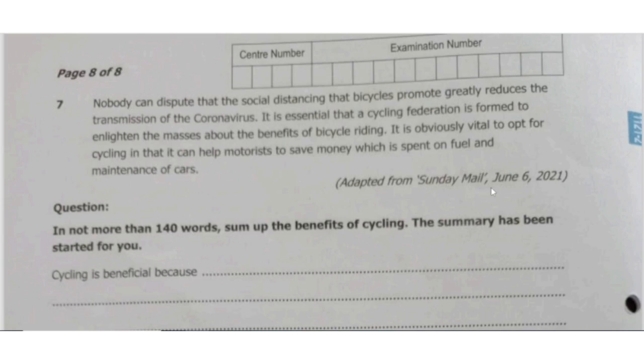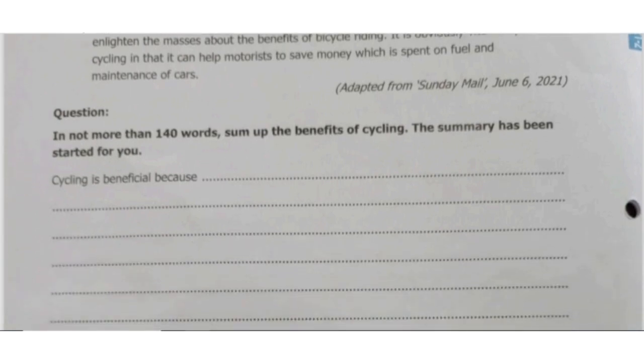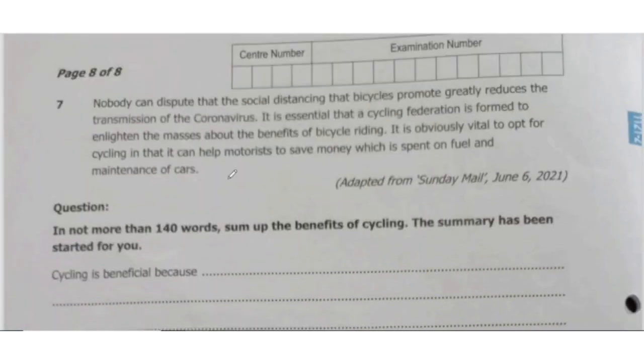Okay, excuse me. So now this is the entire passage, and the question is here. Now we come to the question, which is, in not more than 140 words, sum up the benefits of cycling. The summary has been started for you. Cycling is beneficial because, so this is what you need to do, and you should summarize this passage in less than 140 words. So this is the passage you have.